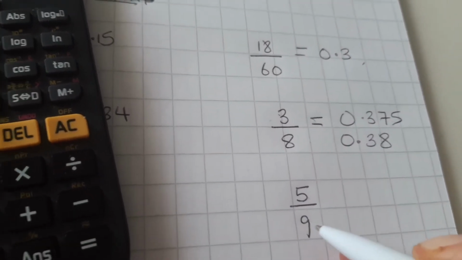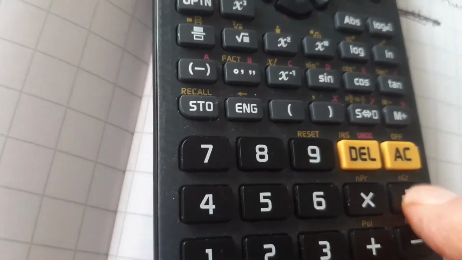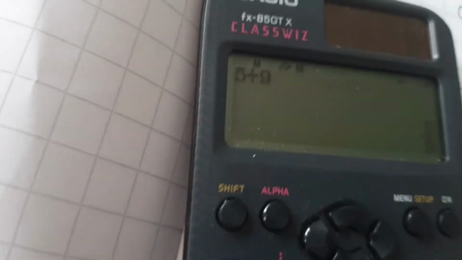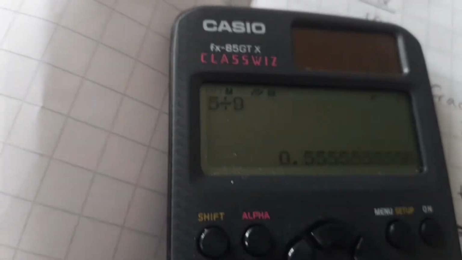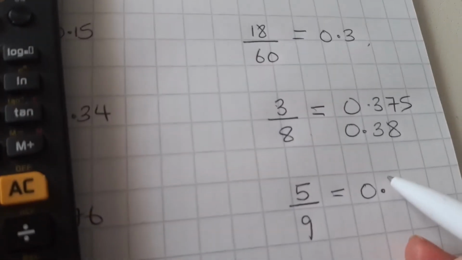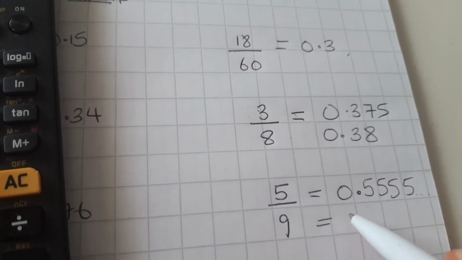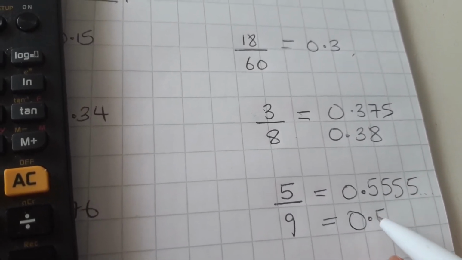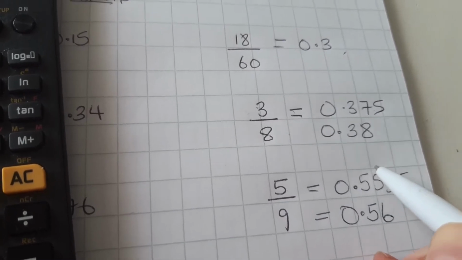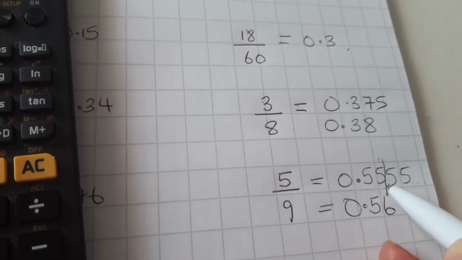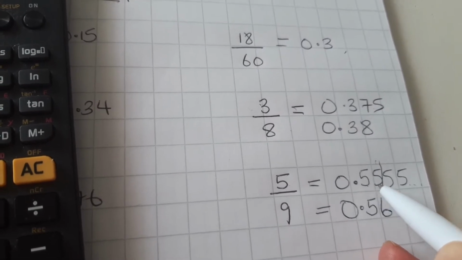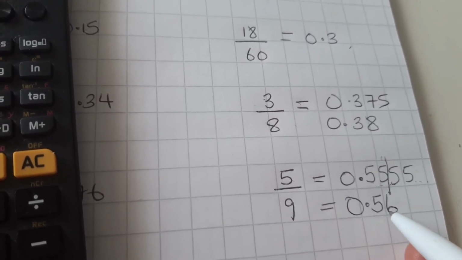5 over 9. 5 divided by 9. That's a very long answer, okay? So you would never write all that down. So what we're going to write down is a little bit long to start with, and we're going to round that off to 0.56. Because if we rounded it off there, that 5 means you add 1 on. So instead of 55, you write 56.